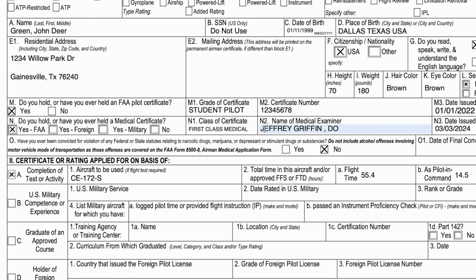Another error that we find is a lot of people write just the doctor's name and won't have their specific title at the end. So like I got my medical out and made sure that it was clearly written as Jeffrey Griffin, space, space, DO. Now, some medical examiners have a different title at the end. It might be DO, it might be MD, I've seen an MPH. So be sure to write that out there.